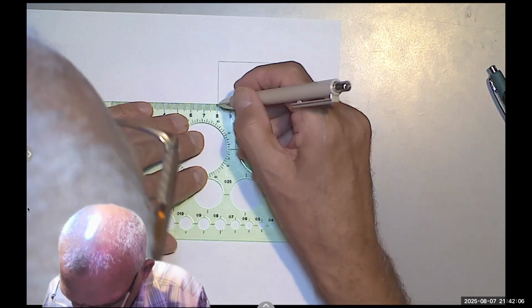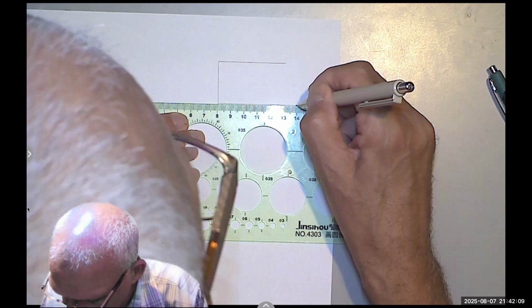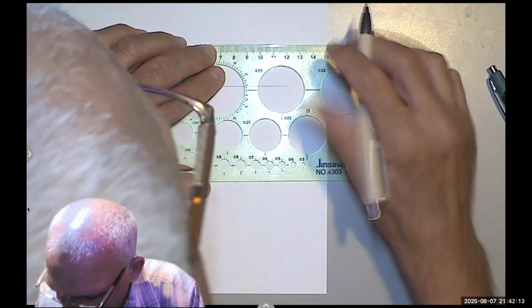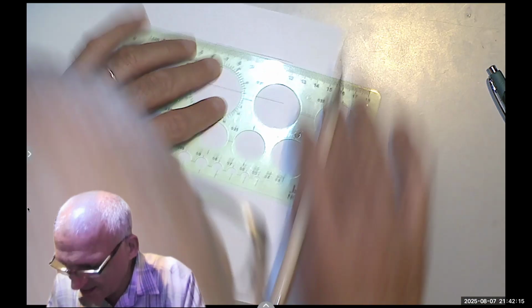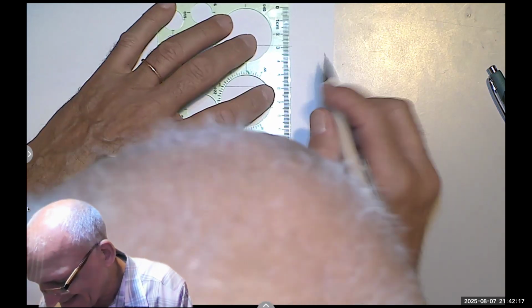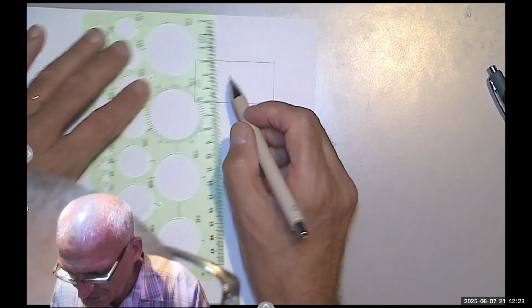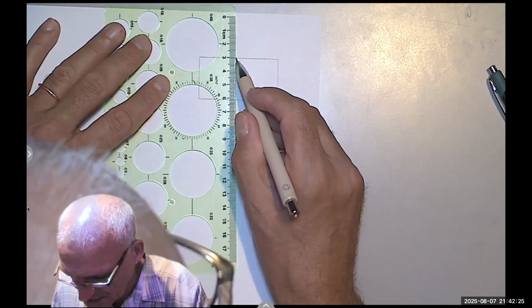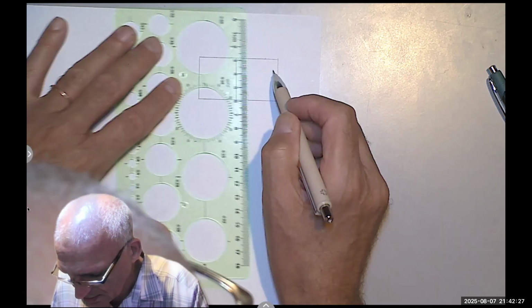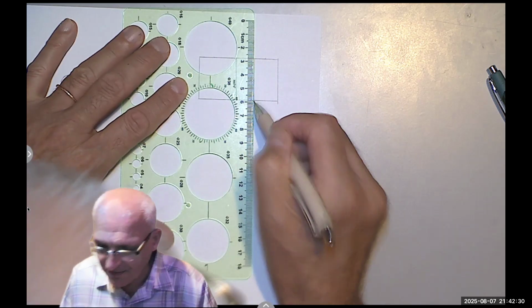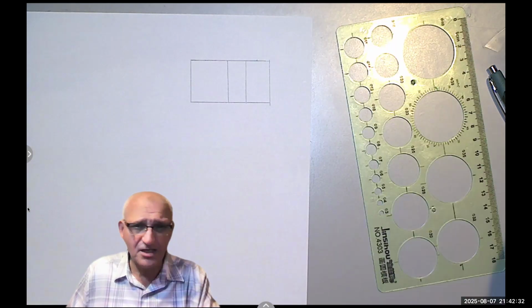Let me divide that into 1, 2, and 3, not necessarily equal areas.